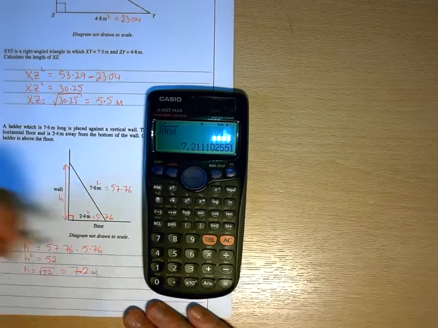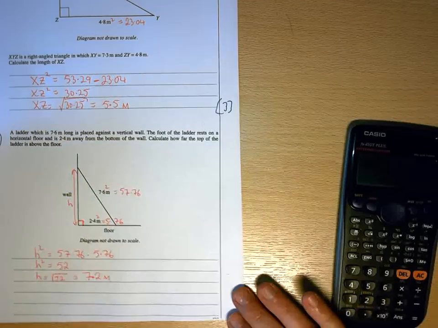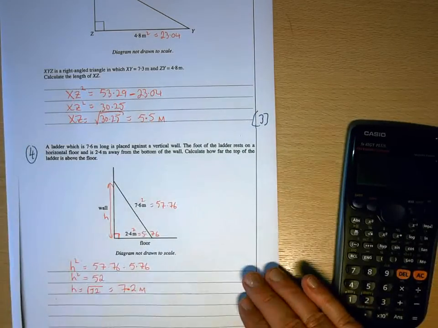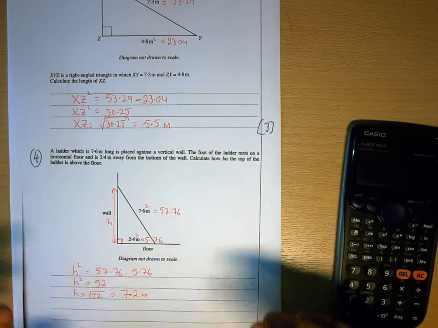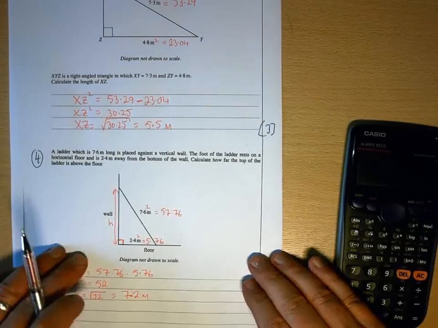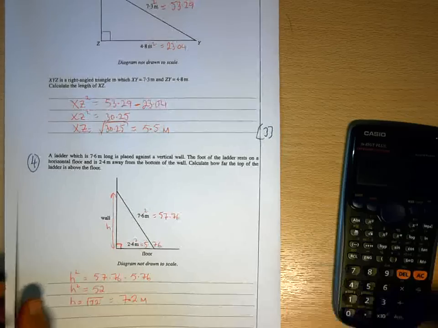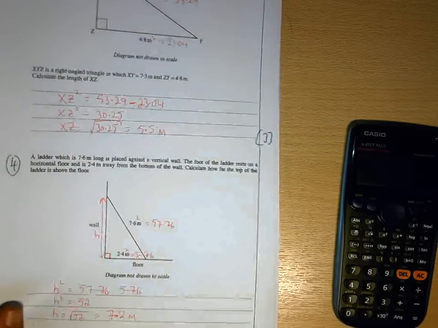meters. So exactly the same method every time. Square the sides you're given, then make the decision, am I adding them or subtracting them? Then square root your answer, and then you're done.